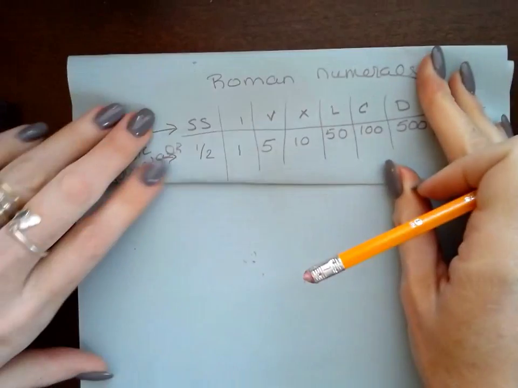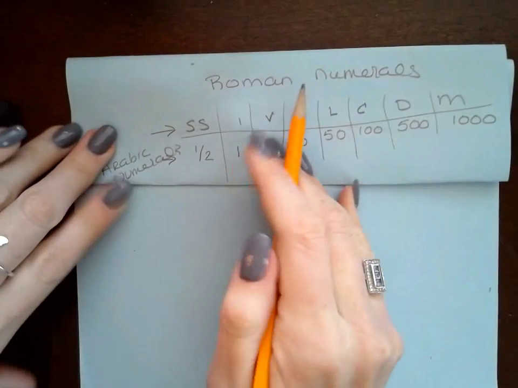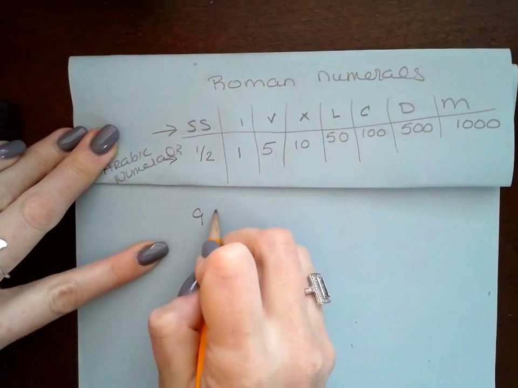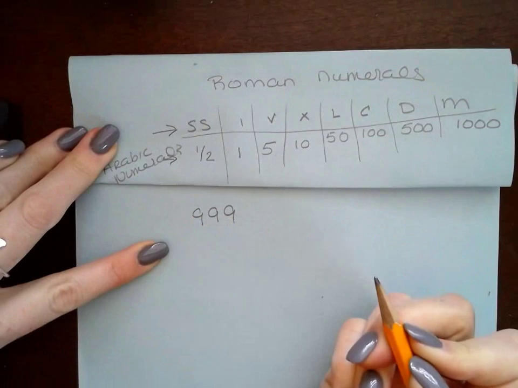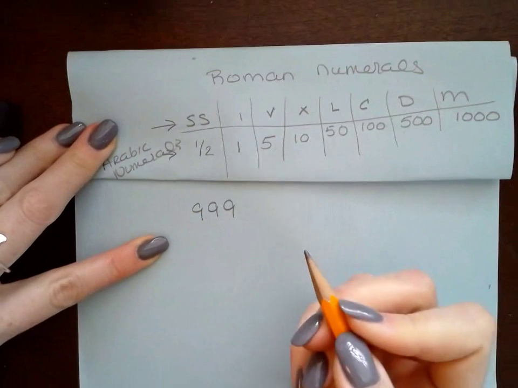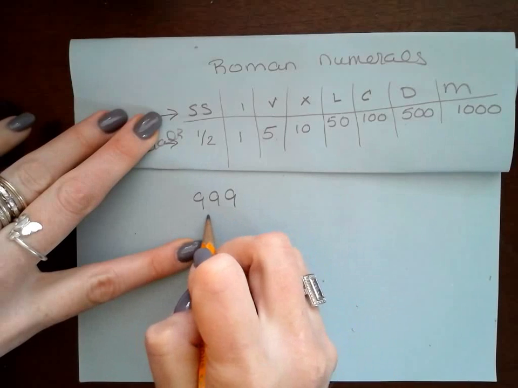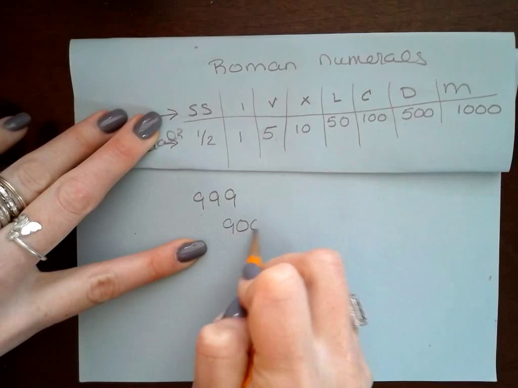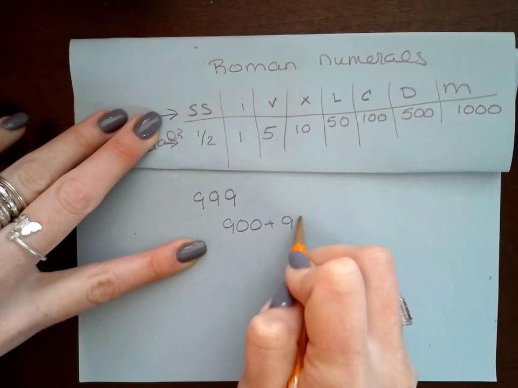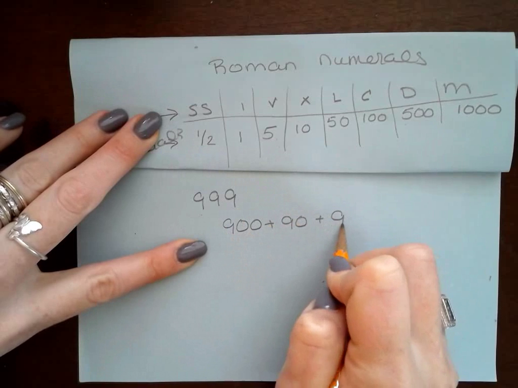More room, so the chart's still here. If we had to do 999, we would simply break this number up. And it's much easier if we think about taking the numbers and breaking them up. So this number is 900 plus 90 plus 9.